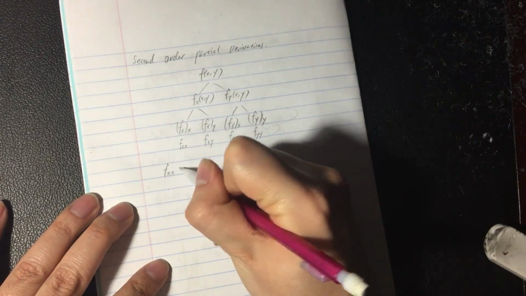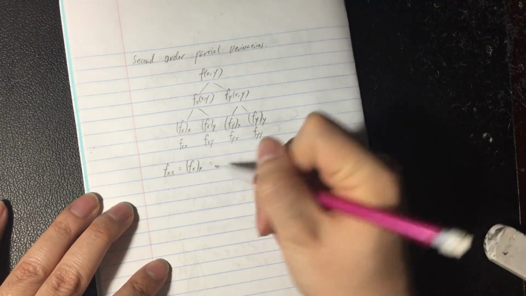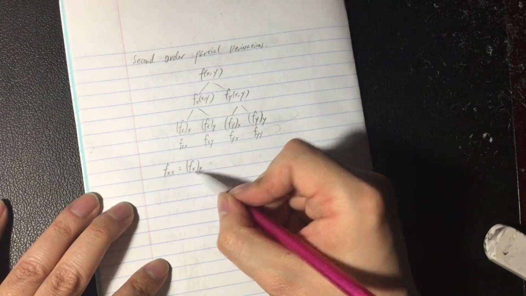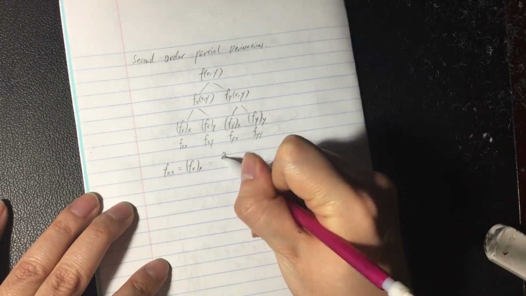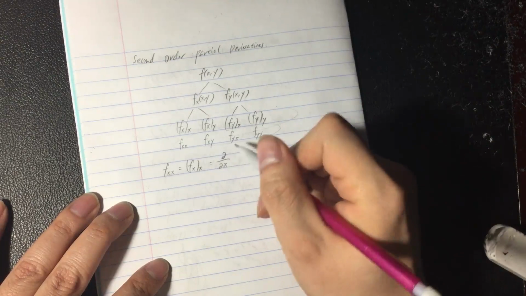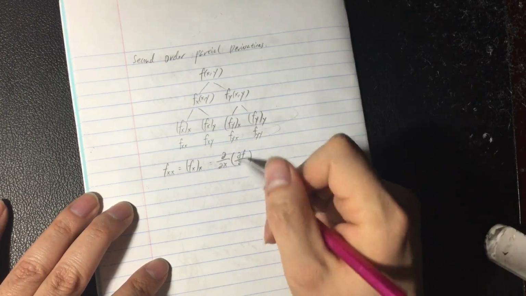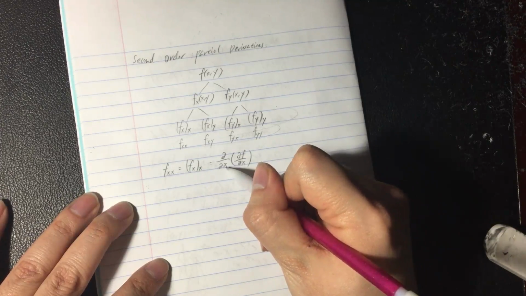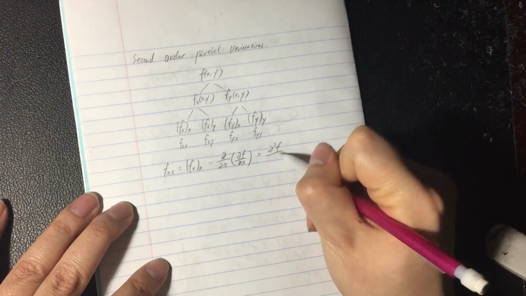Fxx means we take a partial derivative with respect to x, then take another partial derivative with respect to x. It can be rewritten as ∂/∂x times ∂f/∂x, which is ∂²f/∂x².